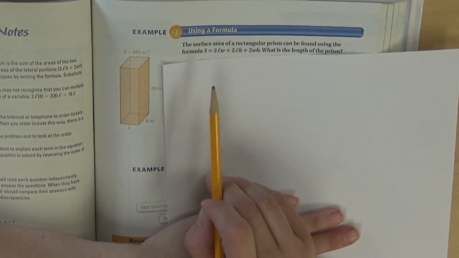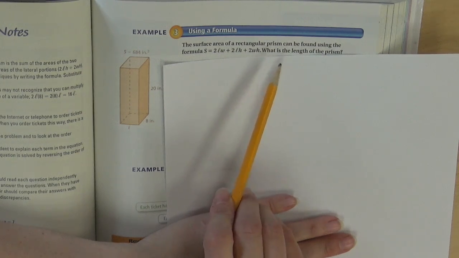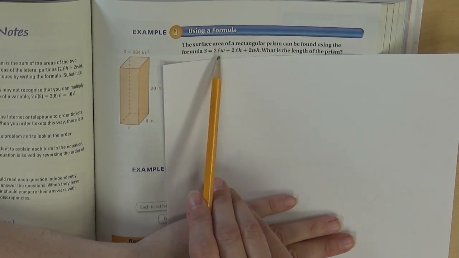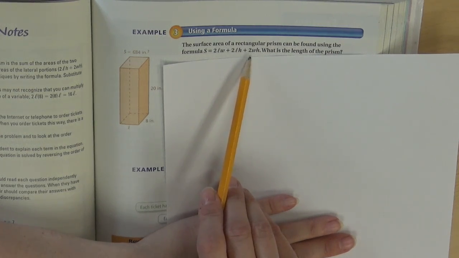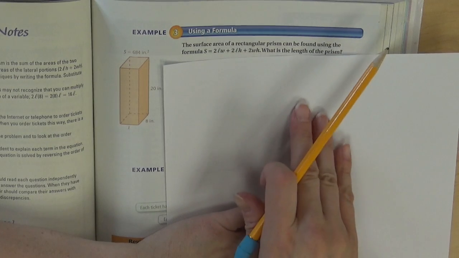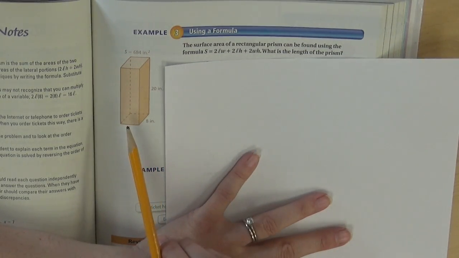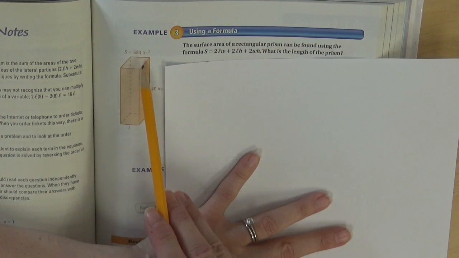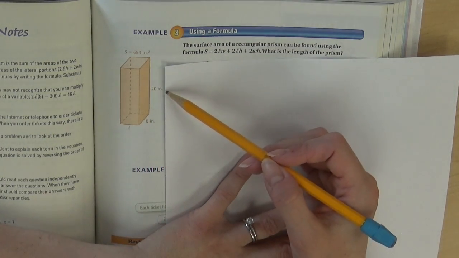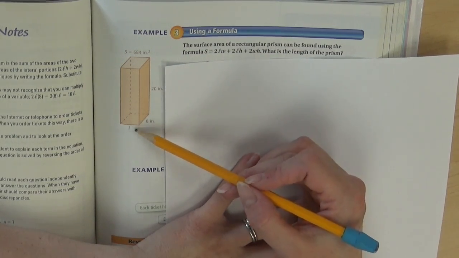All right, example 3. Use a formula. The surface area of a rectangular prism can be found using the formula S equals 2 times length times width plus 2 times length times height plus 2 times width times height. What is the length of the prism? Over here we see the same thing that you've got on your own packet. The surface area is 684 square inches. The height of the prism is 20 inches, and we are given a width of 8 inches.